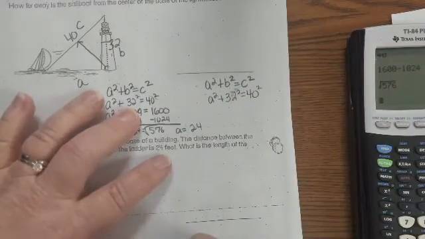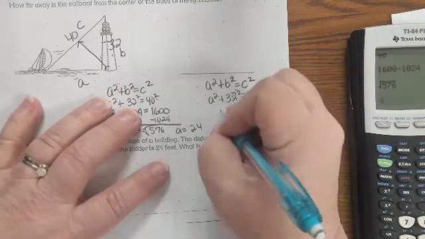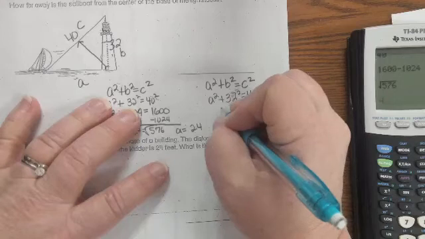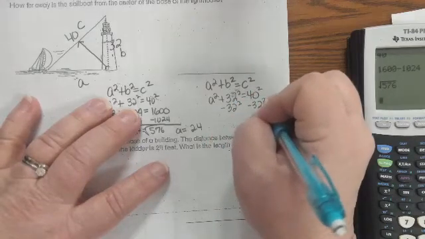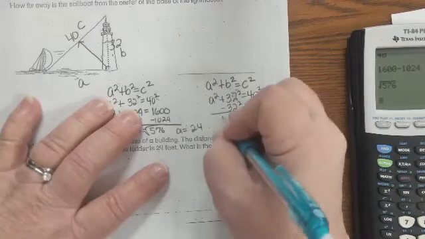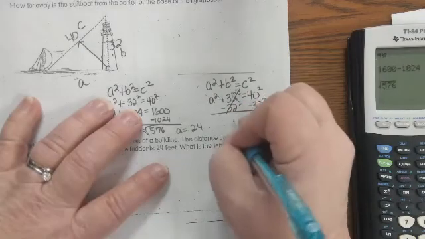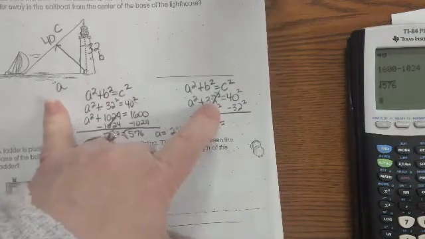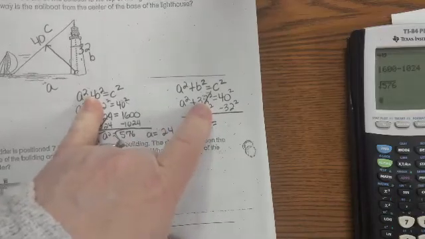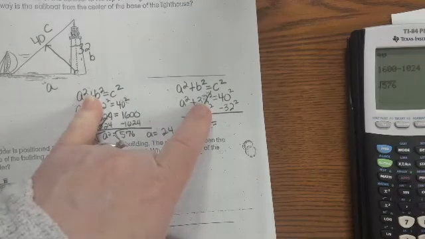Now, rather than figure it all out, I can subtract 32 squared from both sides, and this zero pairs. A squared is equal to 40 squared subtract 32 squared, but remember I still need to take the square root.